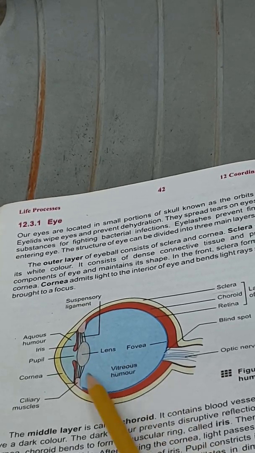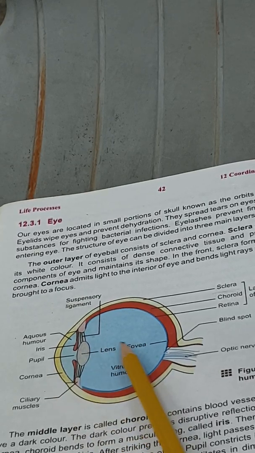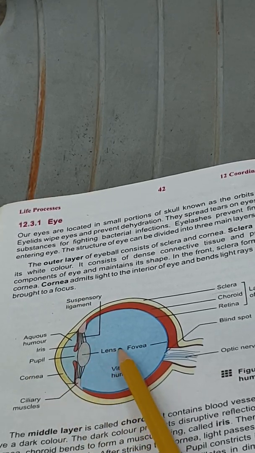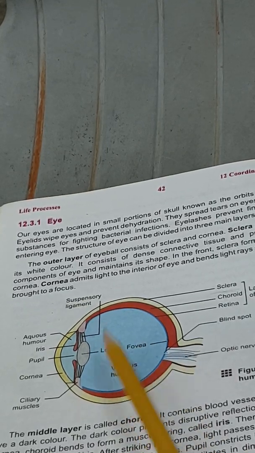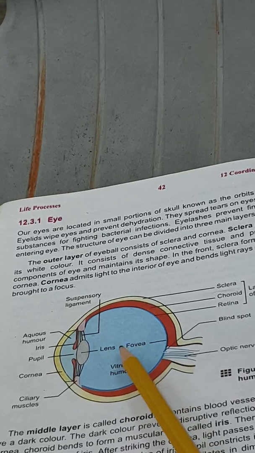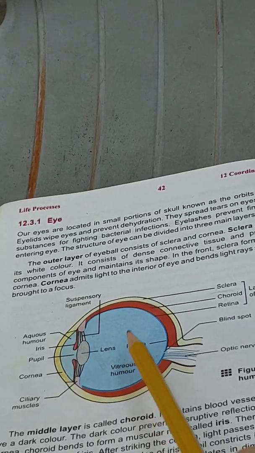So this is the structure of the eye, the different parts of the eye, and how we can receive the light, the stimulus of the light, and how the different parts of the eye work in light and dark conditions.